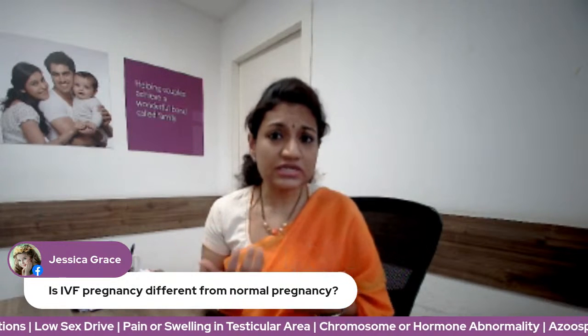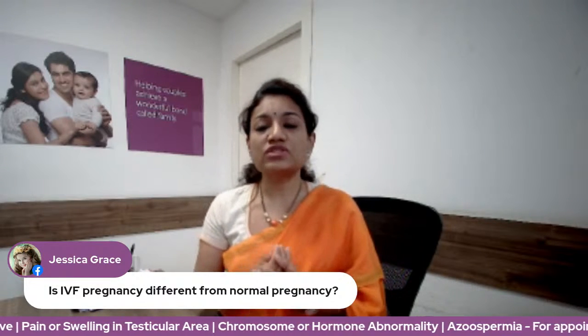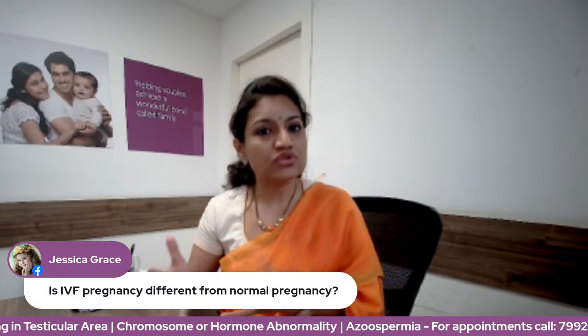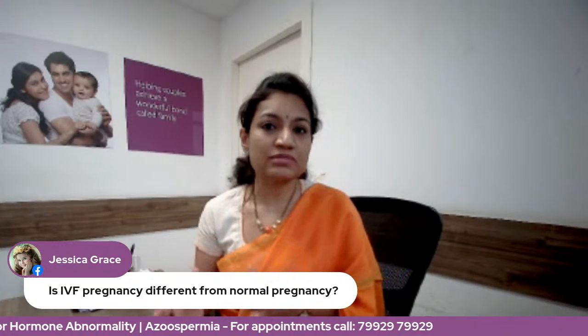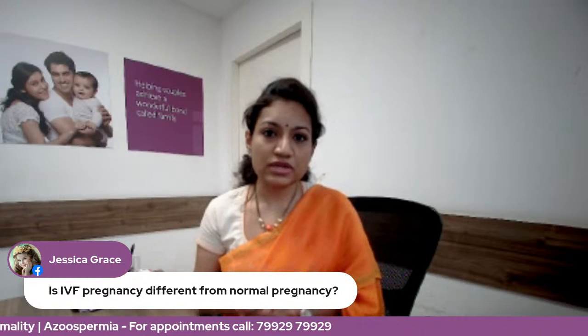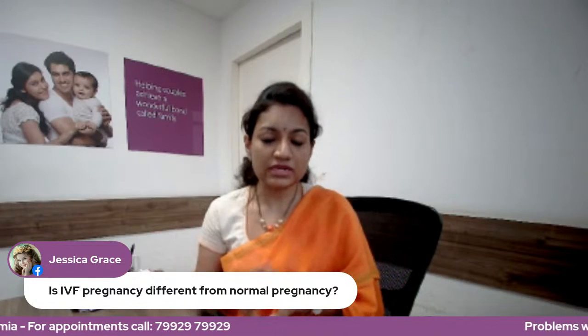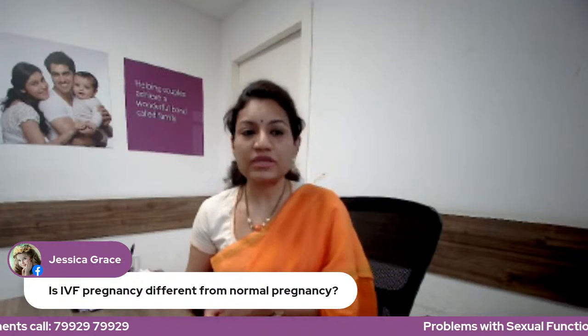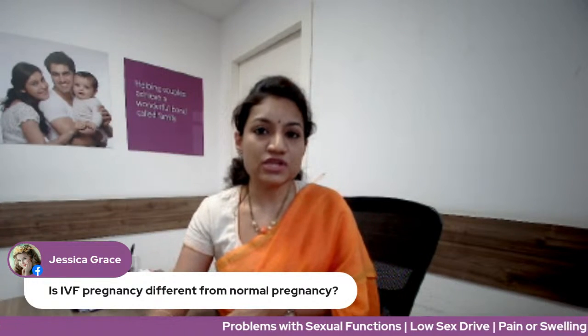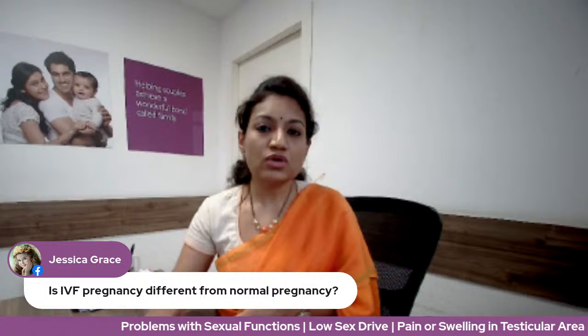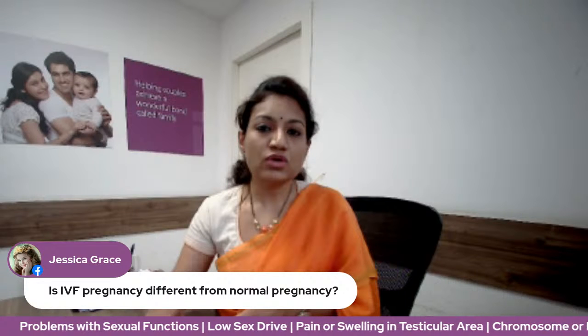There are also recent studies coming up that once the pregnancy is positive, we can slowly taper the progesterone support, but we prefer giving it for 3 months for better safety for the patient and better healthy growth for the baby. So that is the only difference between an IVF pregnancy and a normal pregnancy. IVF needs more care for at least the first 3 months to give support. Progesterone support is required for the pregnancy.